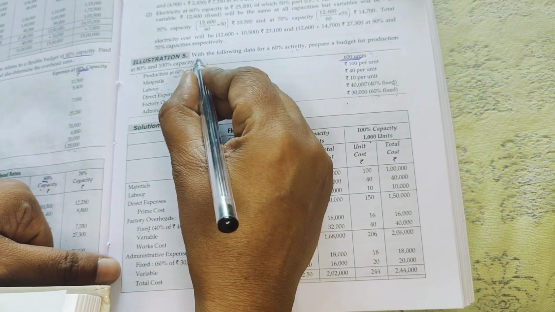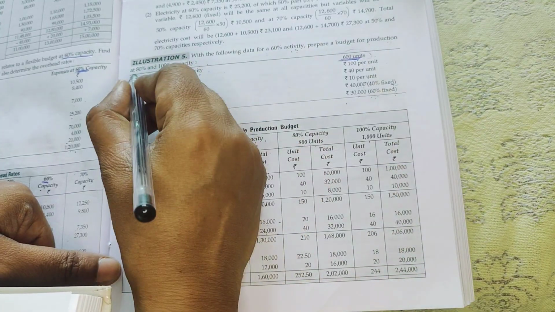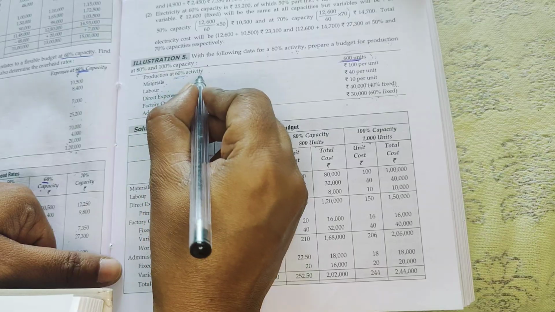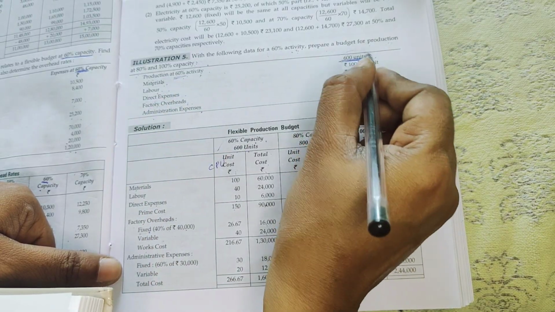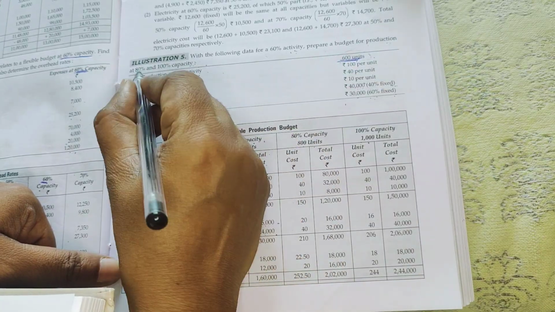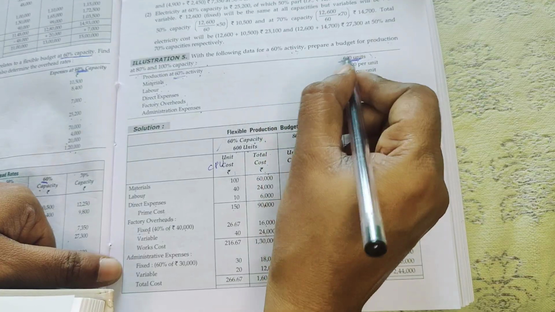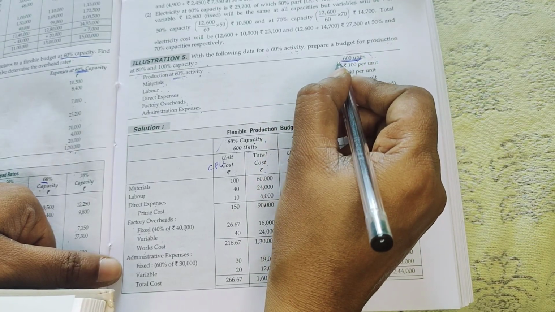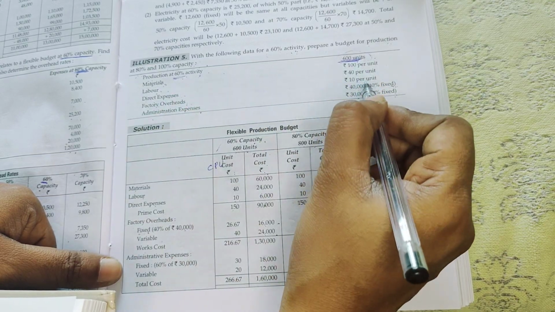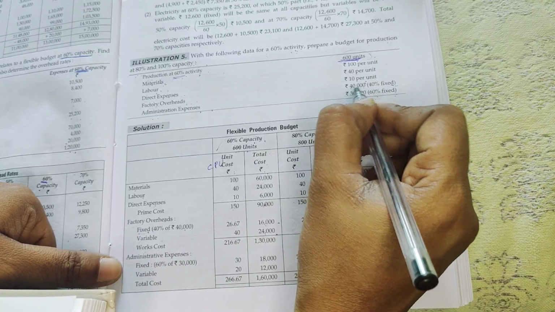Let's see. With the following data for a 60% activity, prepare a budget for production at 80% and 100% capacity. Production at 60% activity, 600 units. So at 60% activity level, here given 600 units. But at 80% and 100% activity level, there is no number of units. We need to find out by using these 600 units. And material, labor, direct expenses, cost per unit given. Factory overheads, administration expenses, here given 40,000.